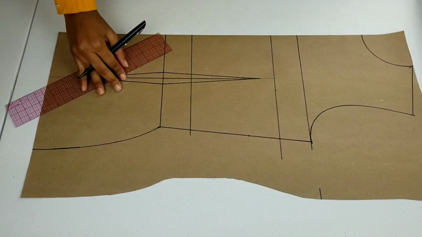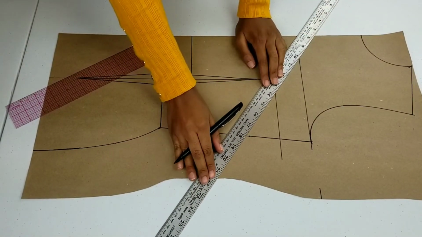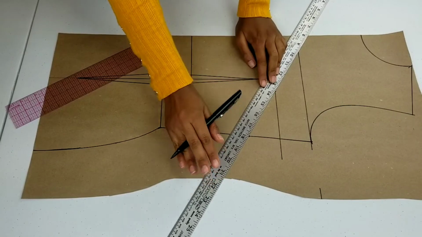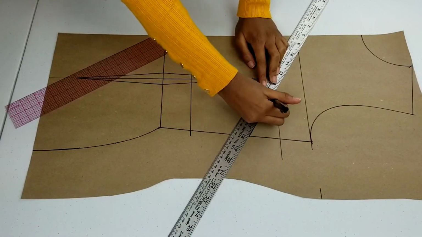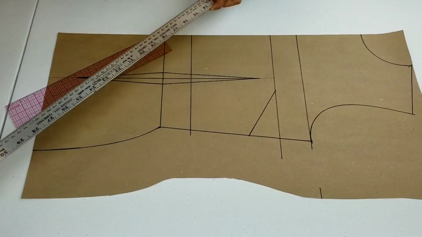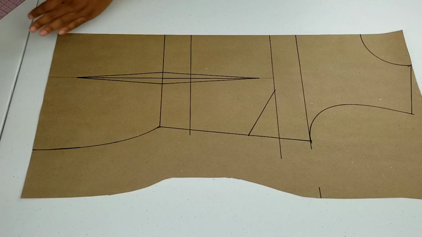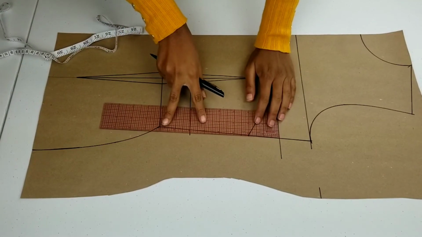You don't want to measure this on your side seam. You want to measure it perpendicular to your bust line. So it might take a little maneuvering of your ruler to get the edge of your ruler at that 2 inch mark to intersect with your side seam, and that's what I did.